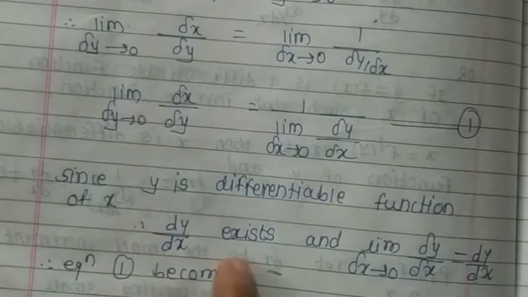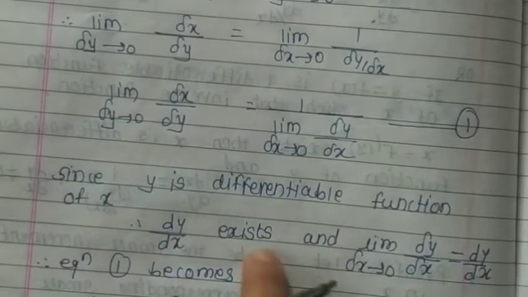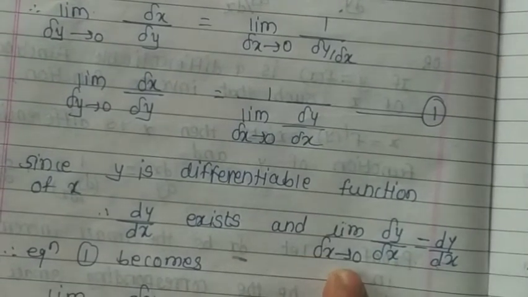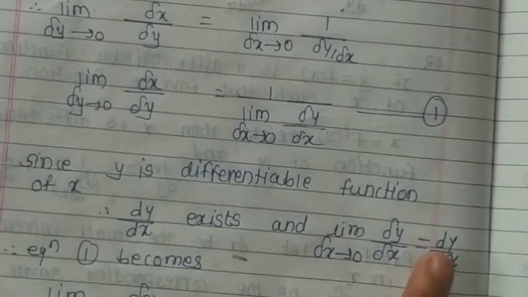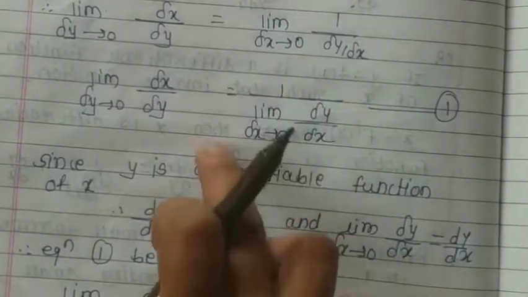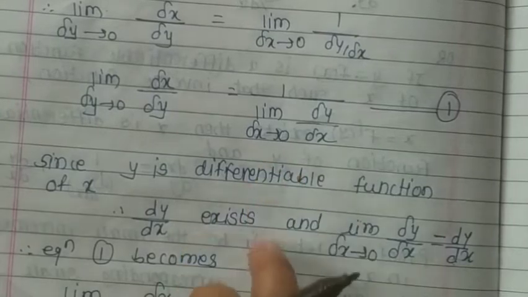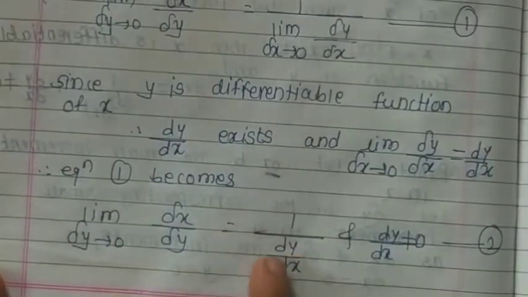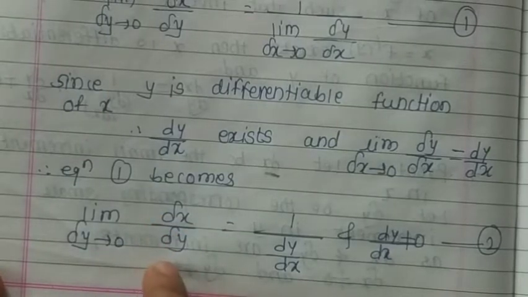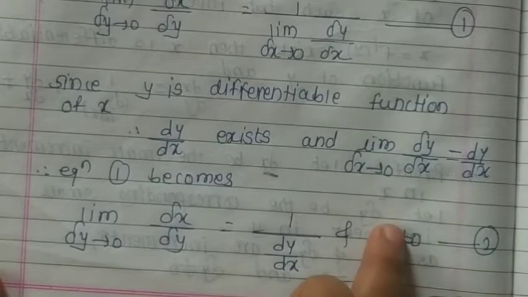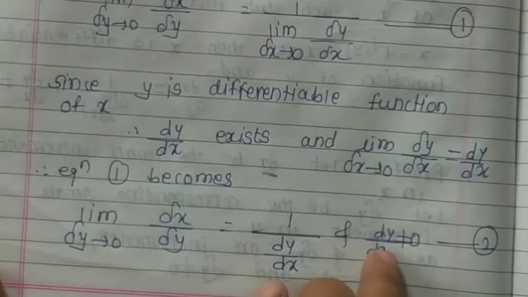Therefore dy by dx exists, and this dy by dx is given as limit delta x tends to 0 delta y upon delta x equal to dy by dx. Therefore equation 1 becomes, replace this term as dy by dx. Equation 1 becomes limit delta y tends to 0 delta x upon delta y equal to 1 upon dy by dx, and dy by dx is not equal to 0.